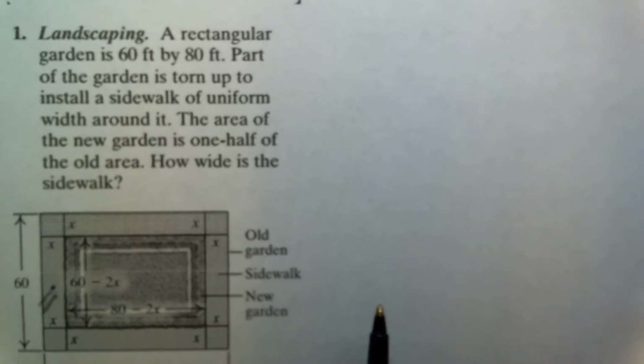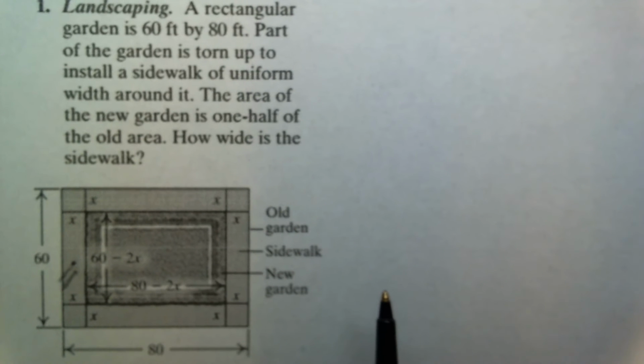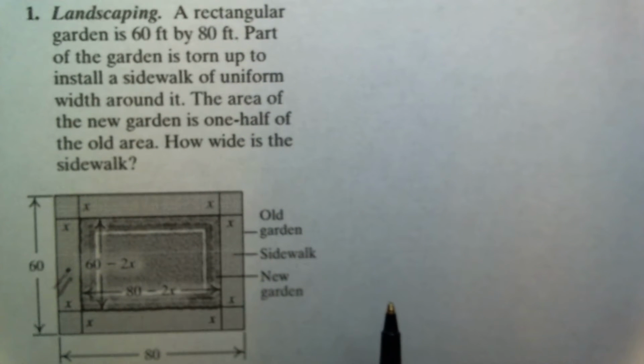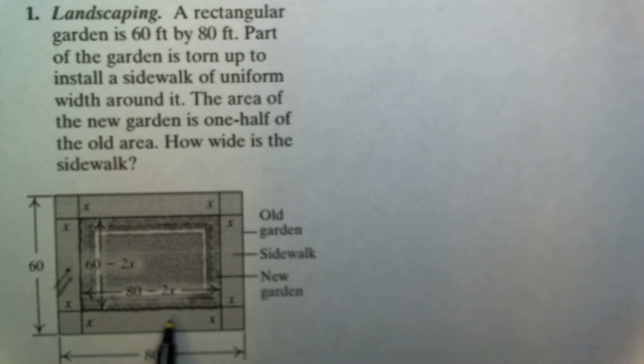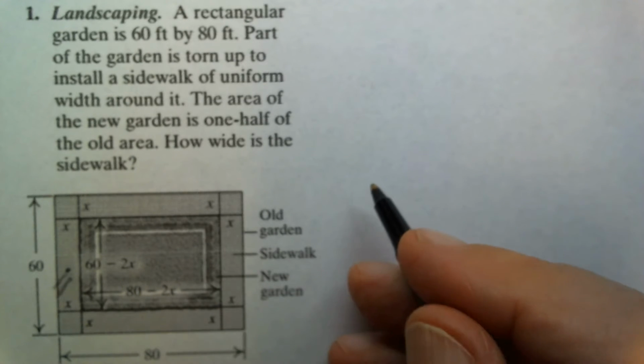So here's a little sketch of it. And so here's the original garden, 60 by 80 feet. And so now we have a walkway of uniform width x surrounding the new garden. And so when we look at this, we can see that the new garden has area 60 minus 2x times 80 minus 2x.